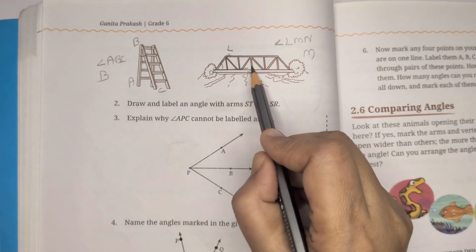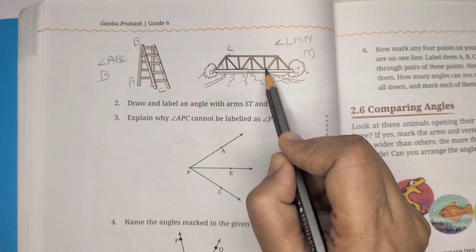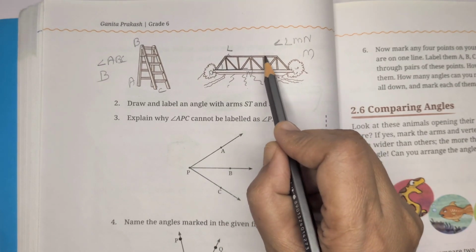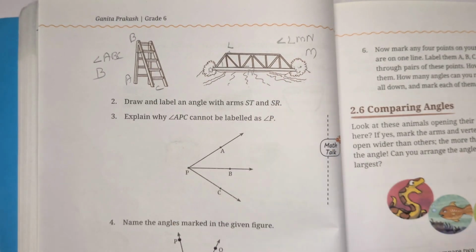Here we can see angles everywhere. These two lines, this is an angle. These two lines, here is an angle. We are considering this as another angle. So many angles are there. Any one of them you can mark.